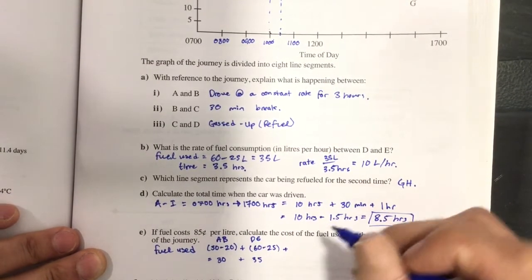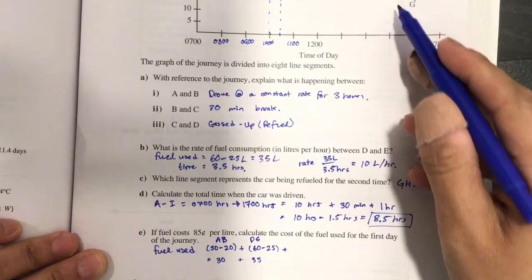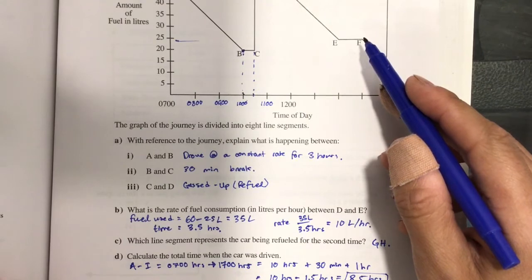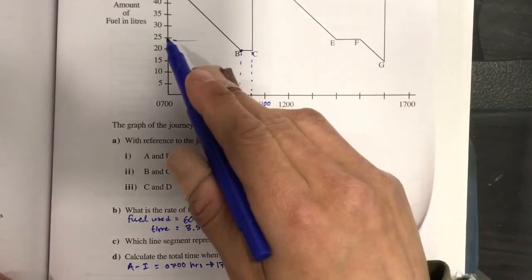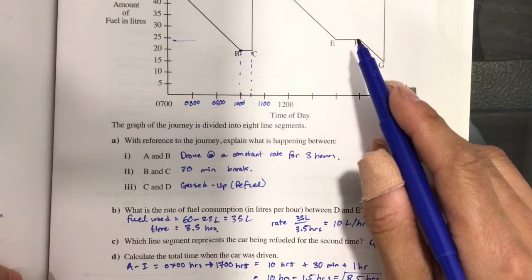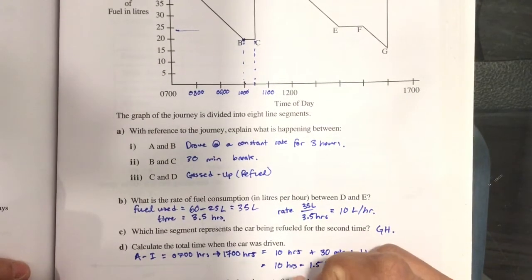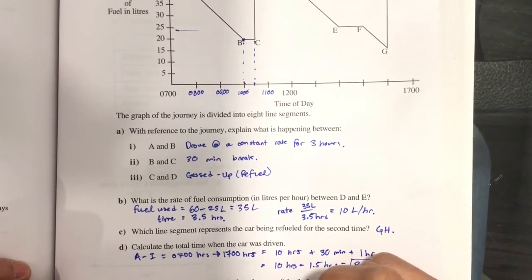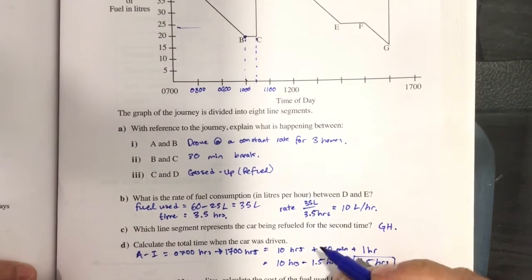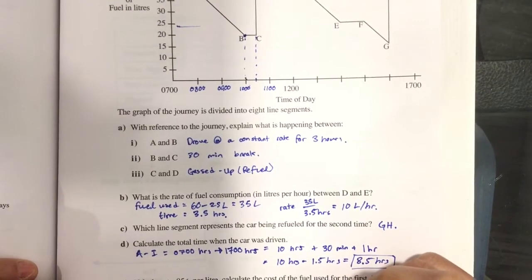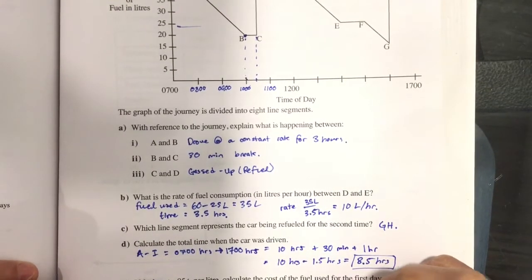Plus we got to look at F to G. That was the next time we were actually driving, and that's right here. So we had 25, actually, 25, and we're subtracting 15 from 25. So F to G, plus 10 liters that's used. And then H to I was another 60 liters, and we don't use very much fuel in that last point of the trip. Another 10 liters.